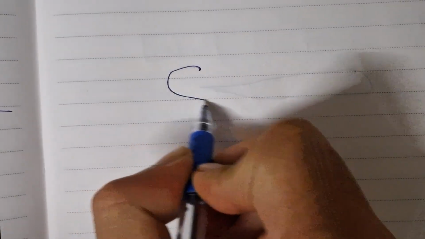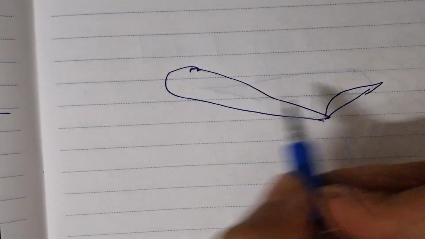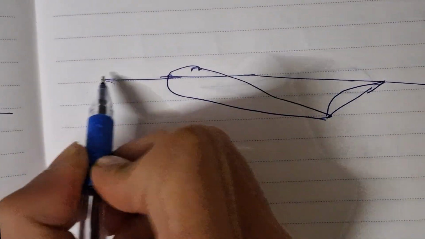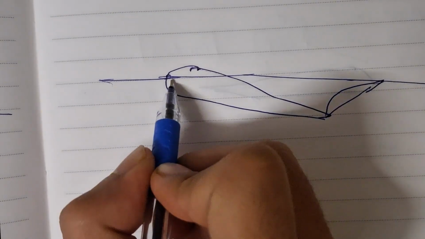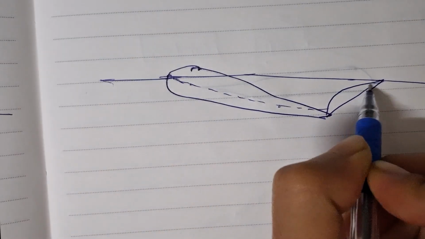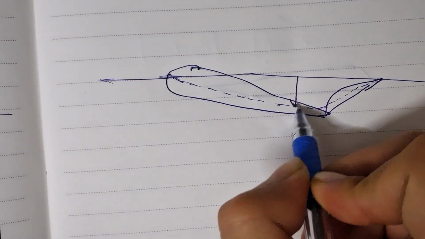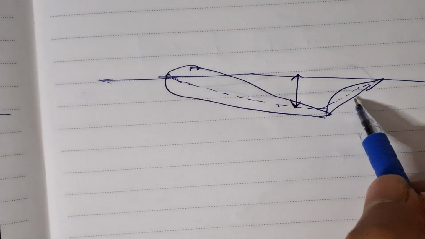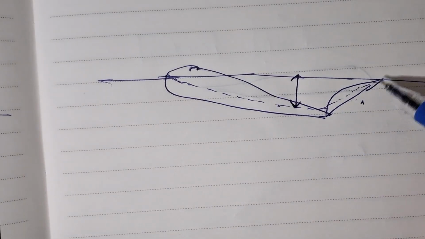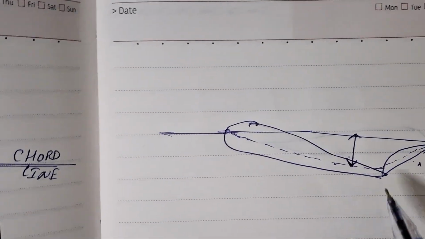Now what will happen if I deflect the control surface upwards? So if I have deflected the control surface upwards, and again, leading edge to trailing edge would be what? My chord line, and my camber line dividing the airfoil into equal halves. So it will be something like this, right? So this will be my camber. Now, again, you'll be seeing that the camber has increased, even though we have deflected the aerofoil upwards. When we have deflected the control surface upward, then also the camber has increased.